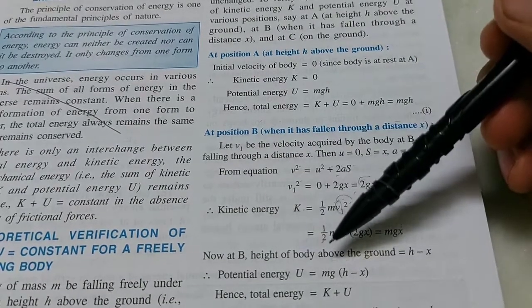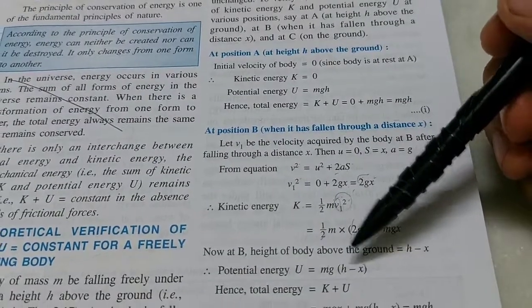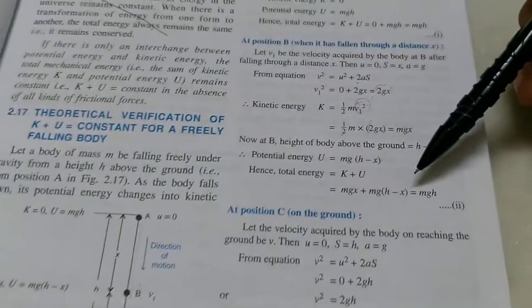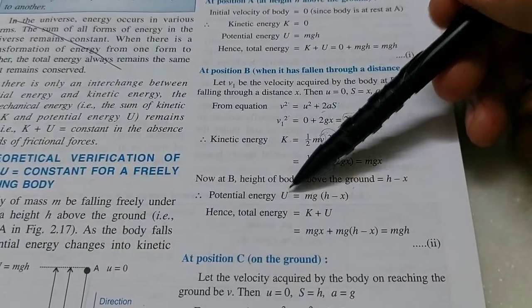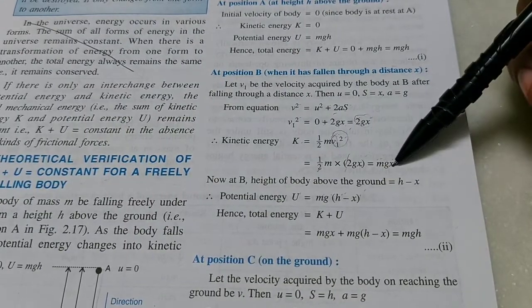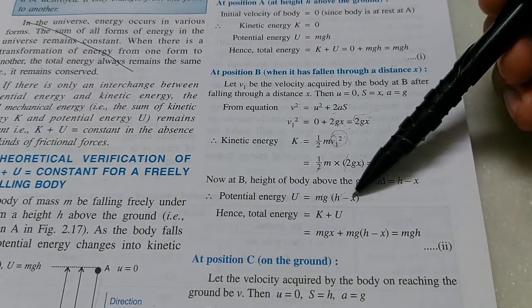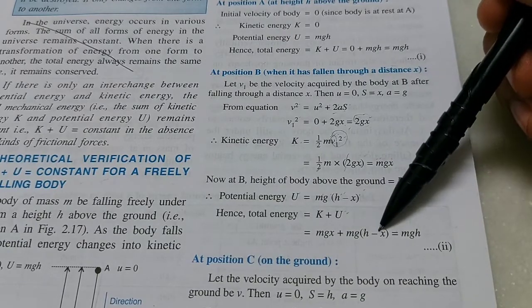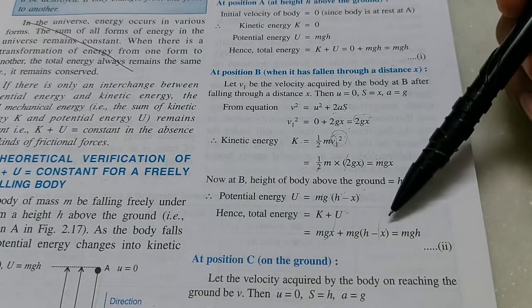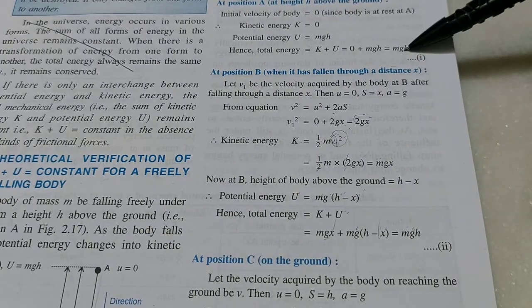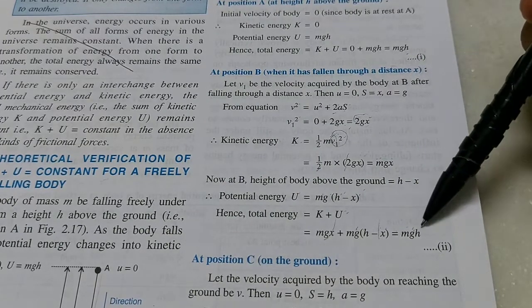Now, potential energy is always mgh, but the height at point B is h minus x. So if I substitute that value, I'm getting potential energy as mg(h minus x). So this is the kinetic energy, this is the potential energy at point B. Add them up, open the brackets. This becomes mgh minus mgx, mgx cancelled. What is left? mgh. So we have proved that the total mechanical energy even at point B is mgh.